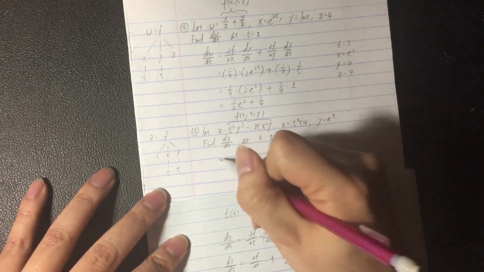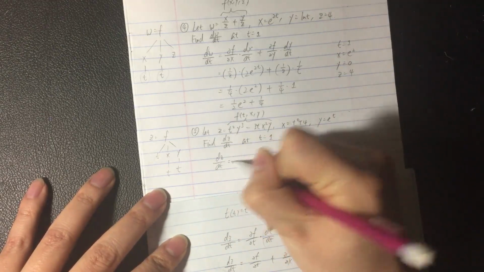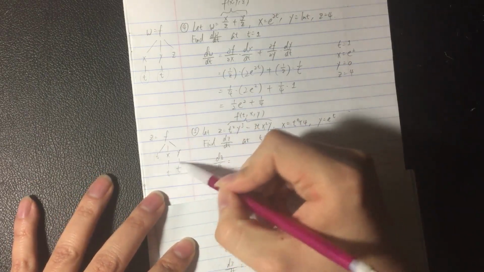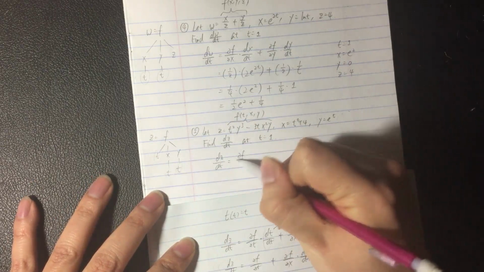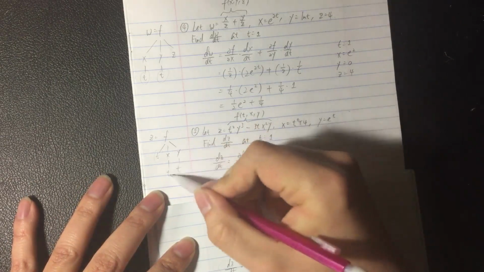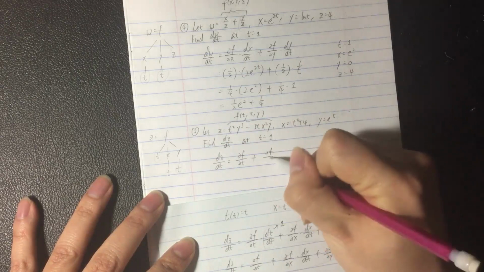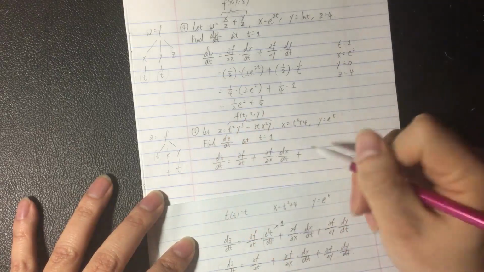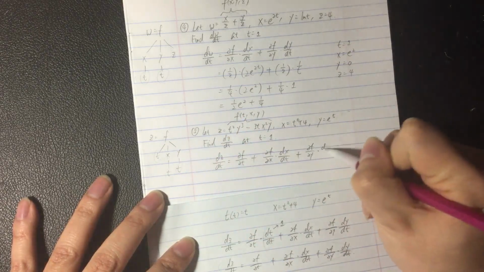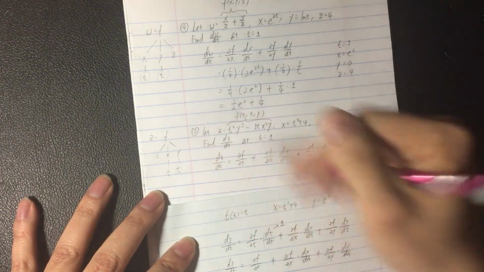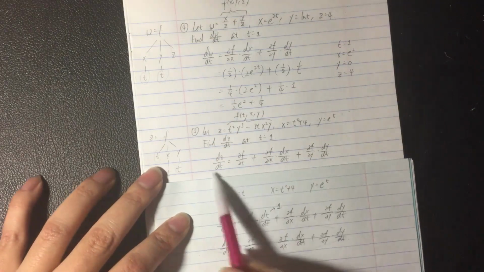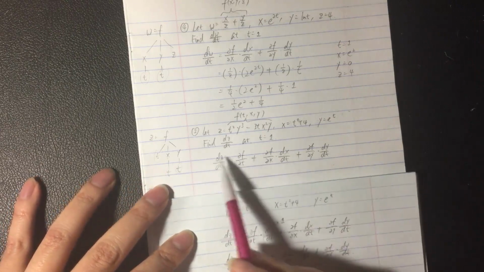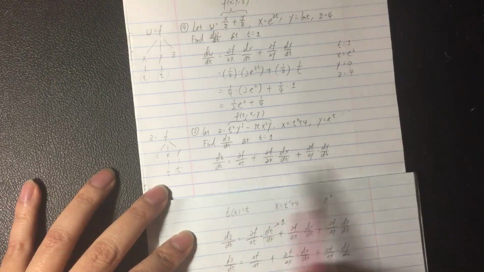Then we are looking for dz over dt. If we use the tree diagram, we have 3 branches of t. First branch is partial f over partial t. Second branch is partial f over partial x times dx over dt. Third branch is partial f over partial y times dy over dt. We get exactly the same answer, but this way we have a little less work.